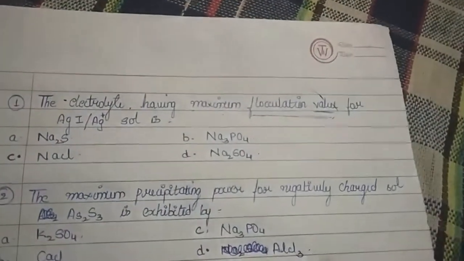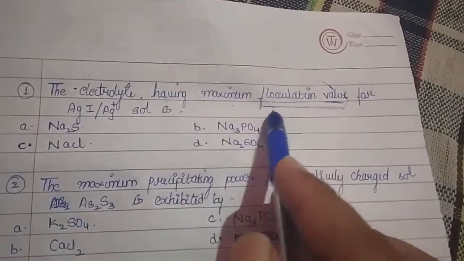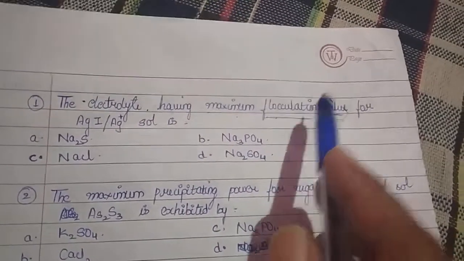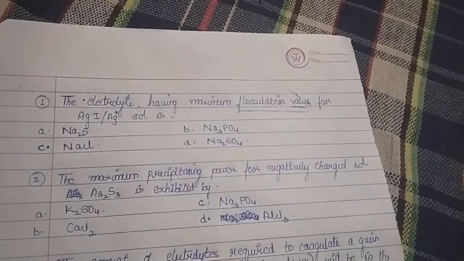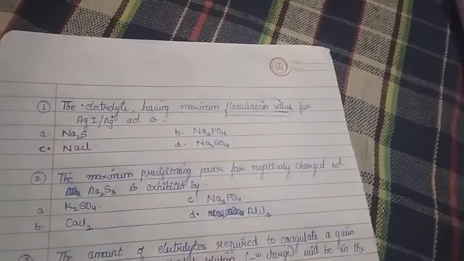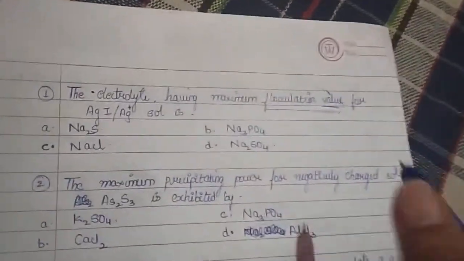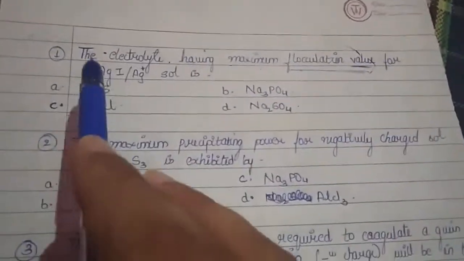Similar scenario, but here I have to mention the maximum flocculating value. So maximum flocculating value means the minimum flocculating power, right? I have to find the least flocculating power. To find this, I first need the charge of the sol. So what is the charge of the sol? Let us see.